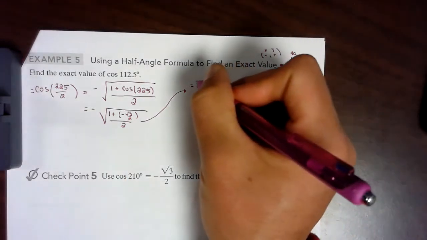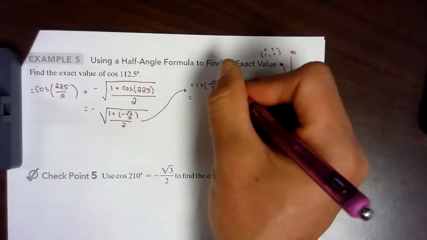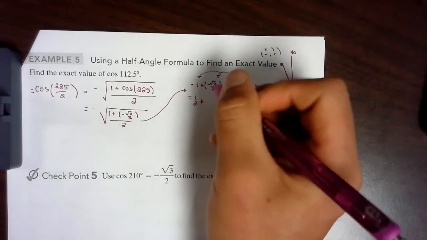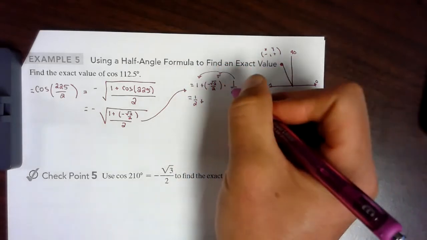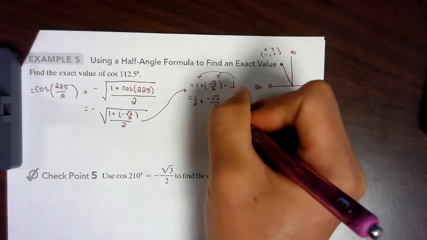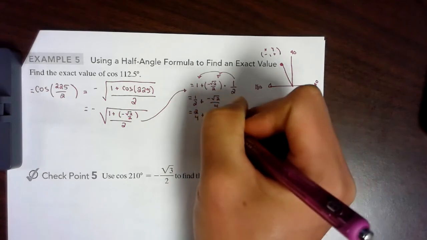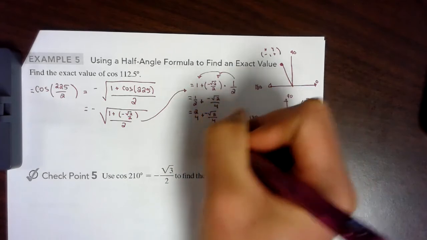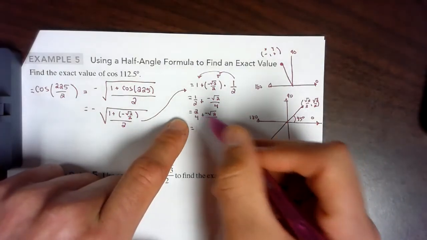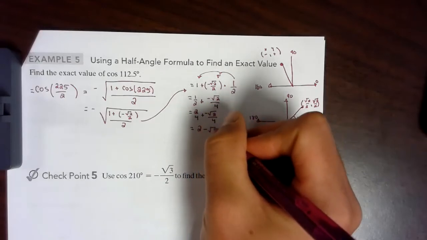I'm going to distribute this 1/2 because it's this whole top divided by that bottom, giving us 1/2 plus, well, 1 times negative root 2 is still negative root 2, and 2 times 2 is 4. Getting a common denominator, this would be 2/4 plus negative root 2 over 4, which, remember, if we're dividing by the same denominator, we can take the numerators and put them over just one denominator. So this is really 2 plus negative root 2, or 2 minus root 2, over 4.